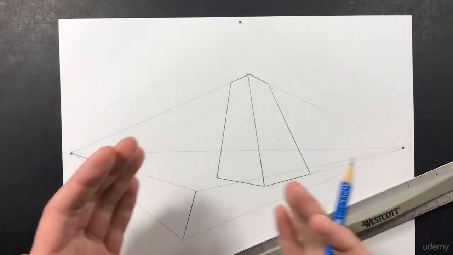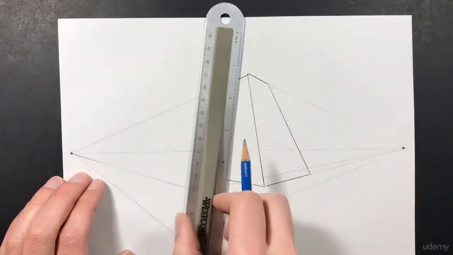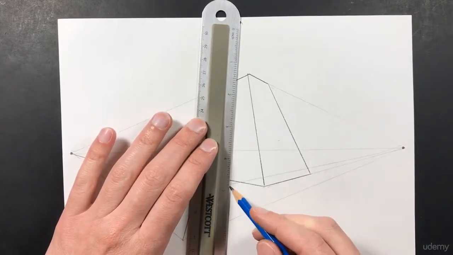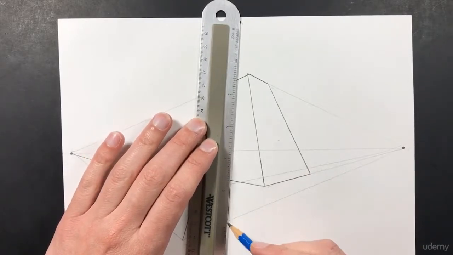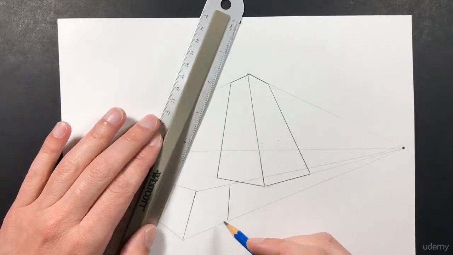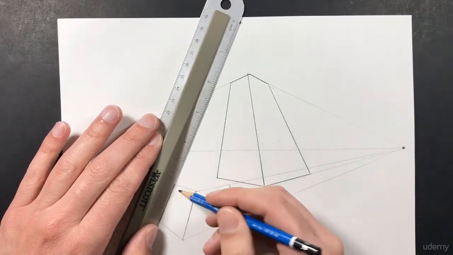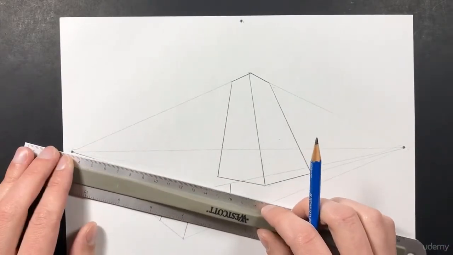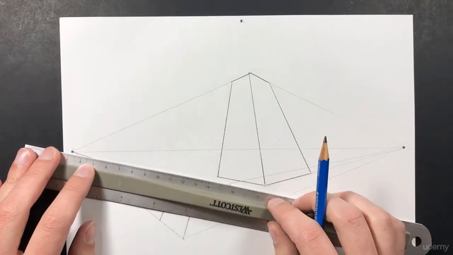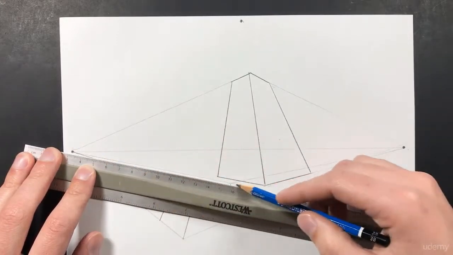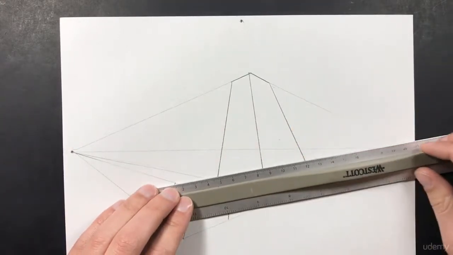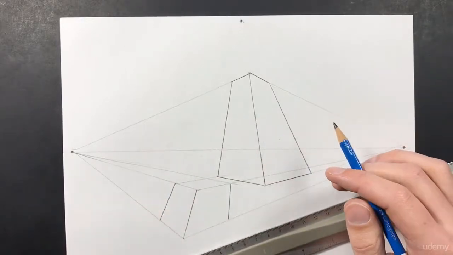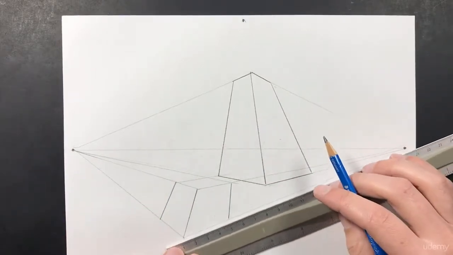All right, great. Now let's go ahead and create the 2 other lines to make up our edges. So we'll put one right here, and then we'll put another one right over here. And then we can go ahead and connect to those edges. So we'll go ahead and connect from here to there, from here to there. Now we can go ahead and solidify those lines.